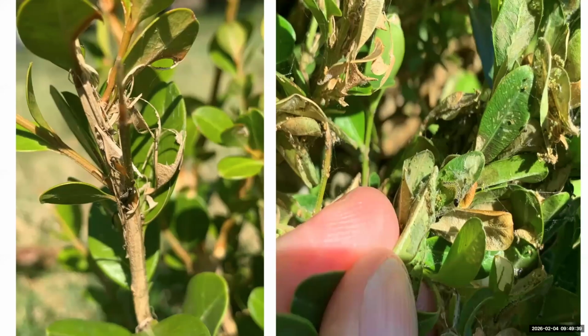If you see that your leaves are being consumed, we don't have caterpillars that typically feed on boxwoods in the United States. So if some of the leaves are being eaten but the outer edge of the leaf is remaining behind, that is a sign of box tree moth feeding.